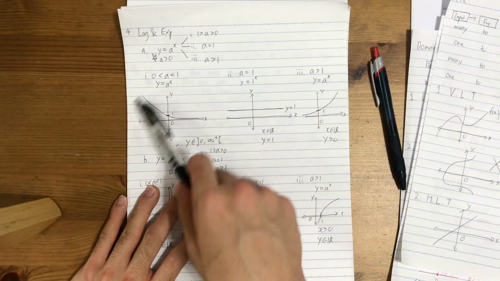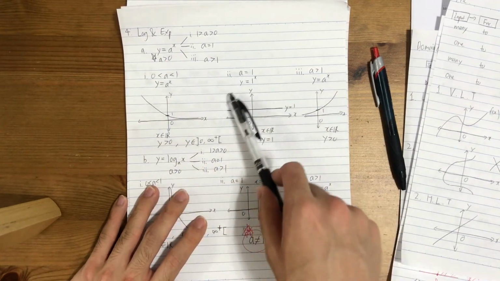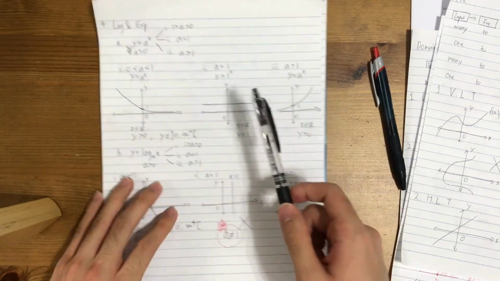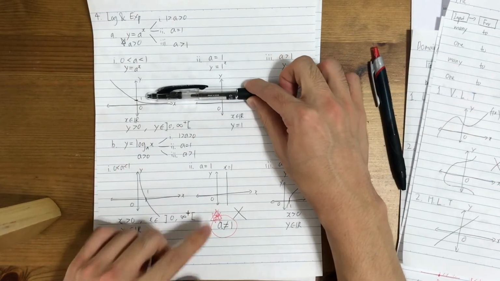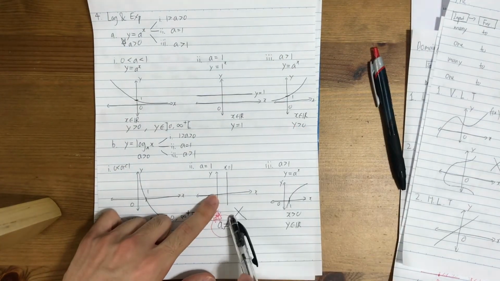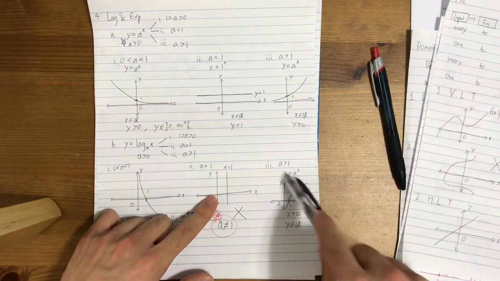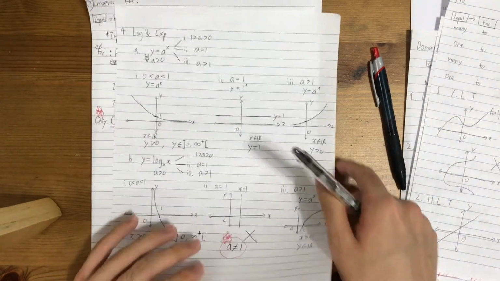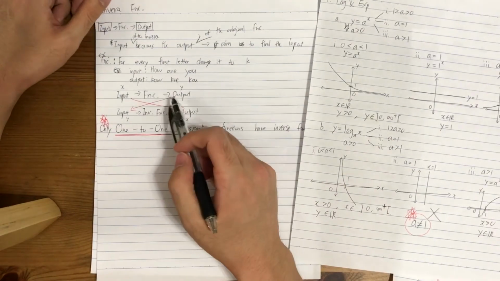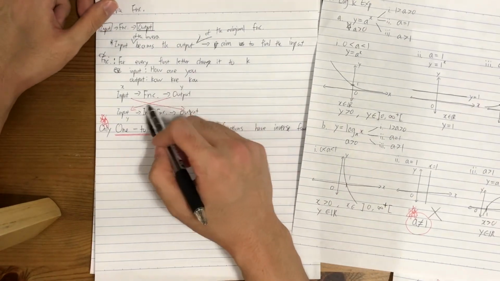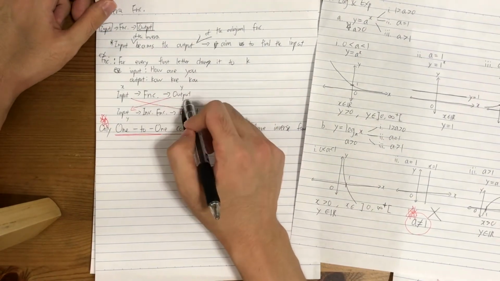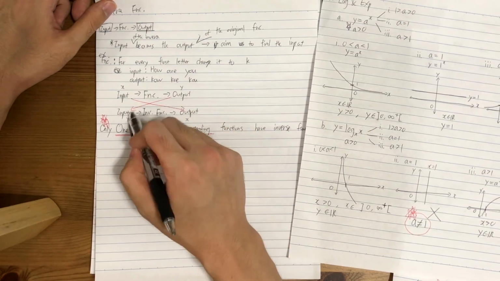And is this one one-to-one? The answer is no, right? That's why it does not have an inverse. And again, this is one-to-one, so we have the inverse here. Also note that in an inverse function, I repeat again, the original function's output becomes the input of the inverse function.